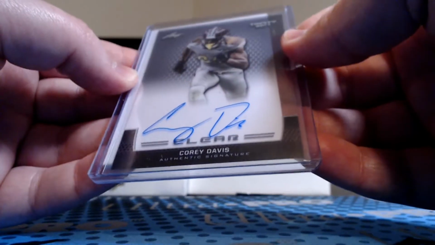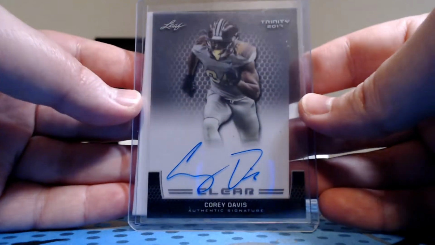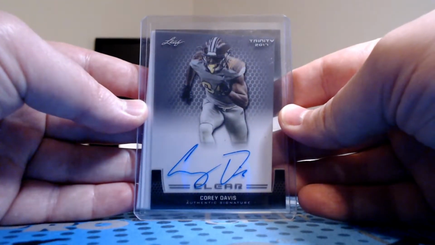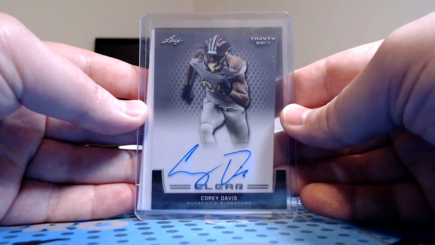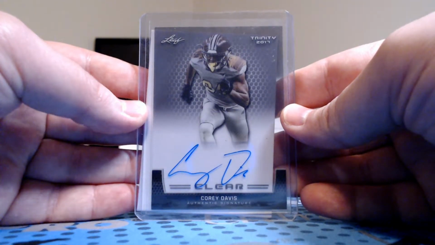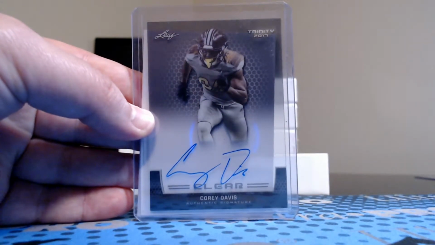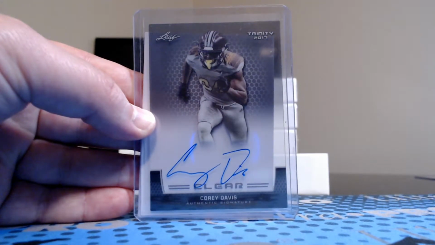And last card in this box, I believe, I know Victor will know. Corey Davis was number 84 in college. Is that correct? That's what it looks like. Going to the 4 slot. Should be Greg in G Munson 55.